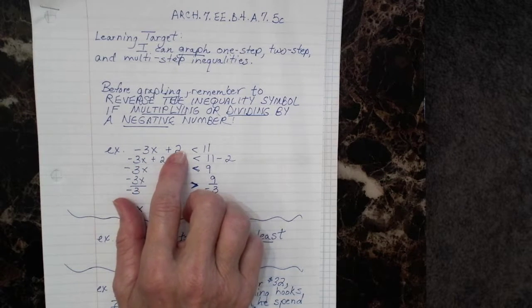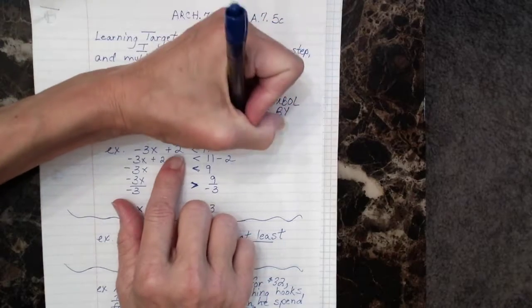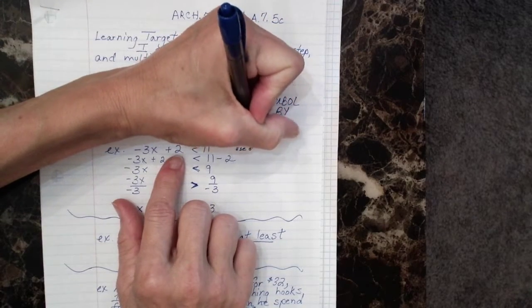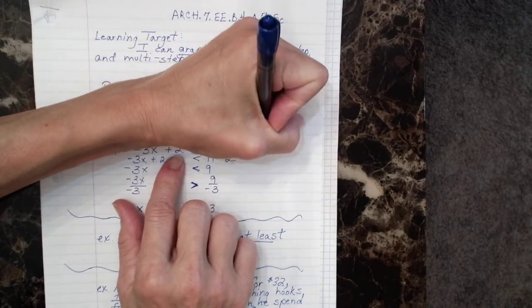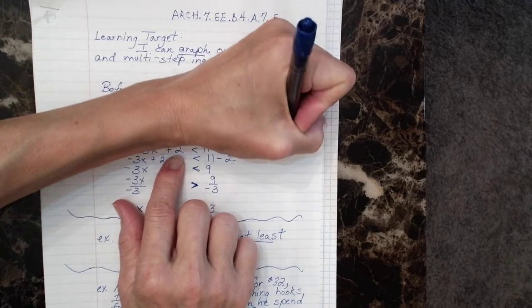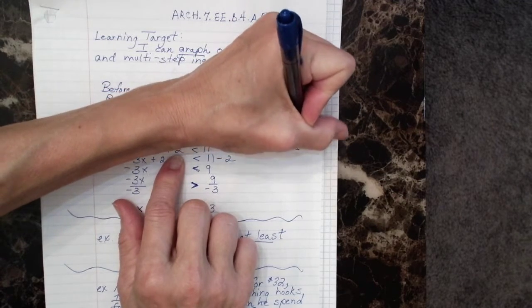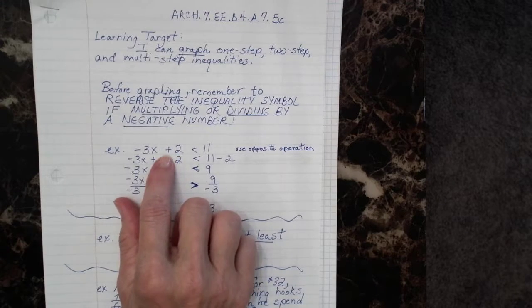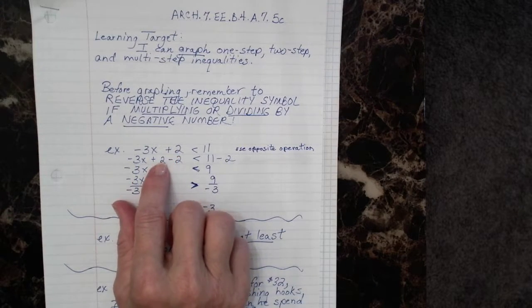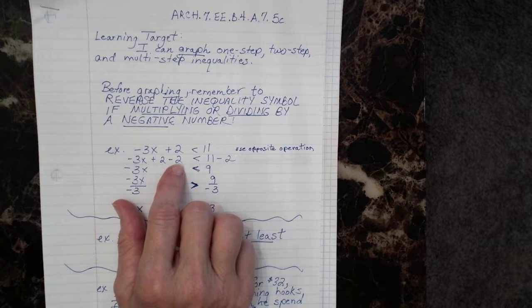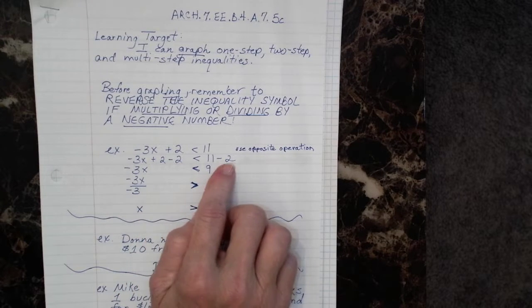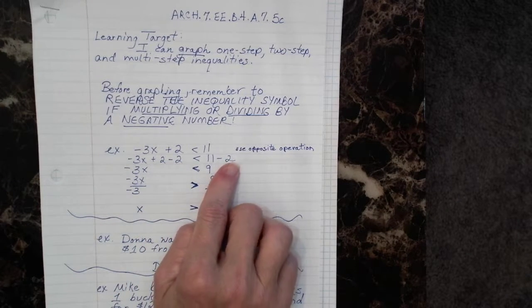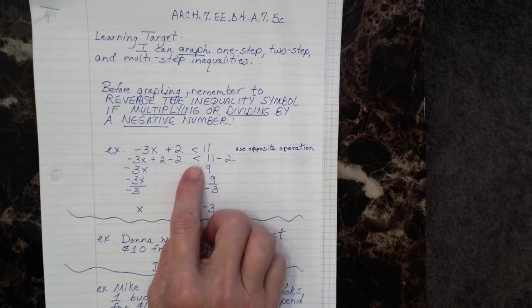We use the opposite operation. The opposite of add is subtract. So we have the plus 2 and we take it away, and we take it away on this side of the inequality also.